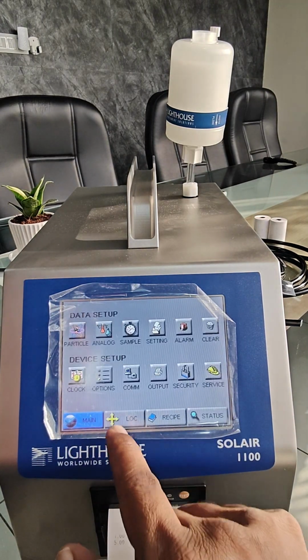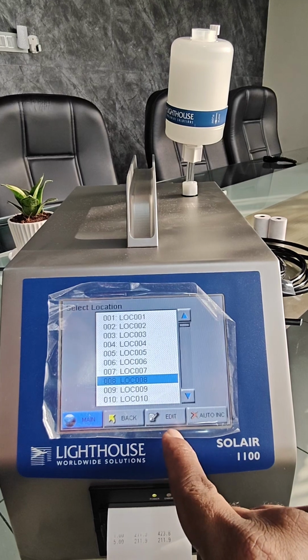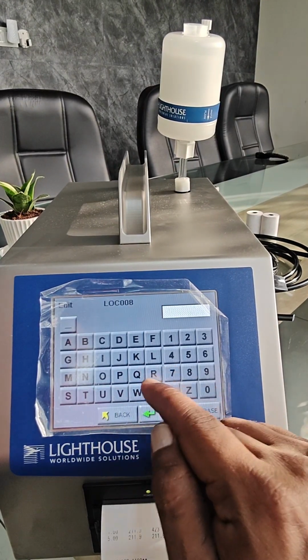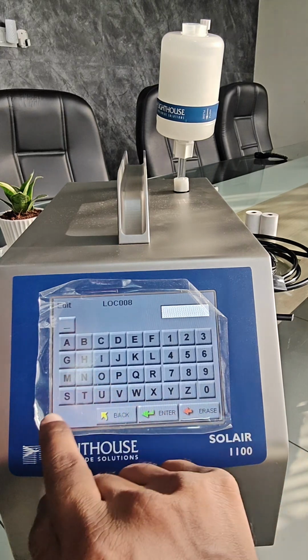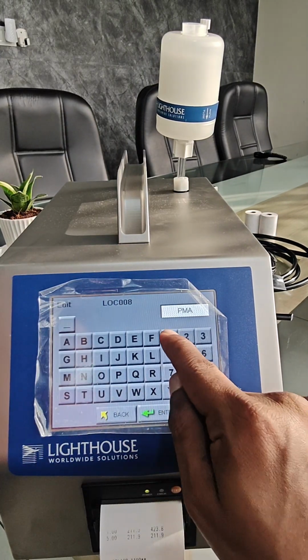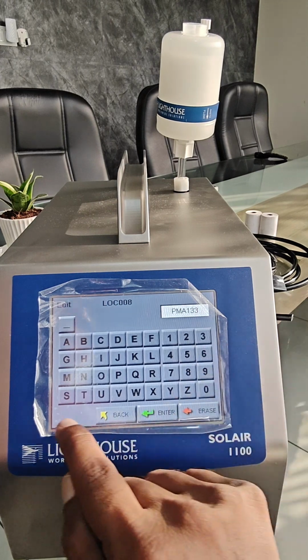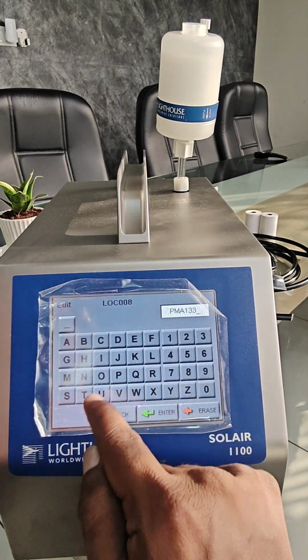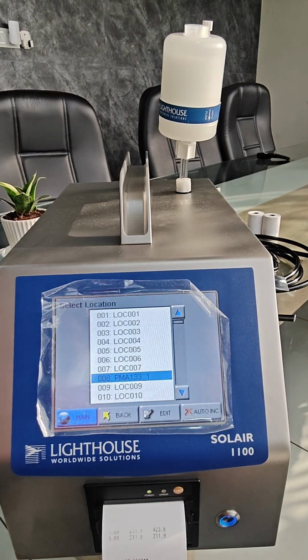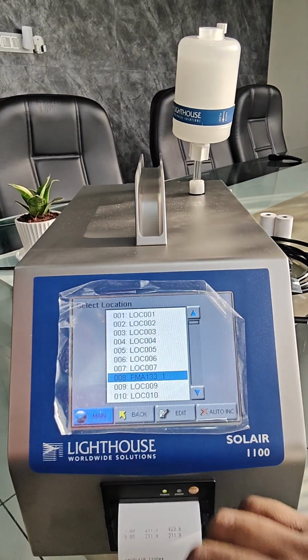By this thing you can have a name change also, a specific name, for example of that location, PMA 123, say for example that's 1. So right now you can have such kind of nomenclature.